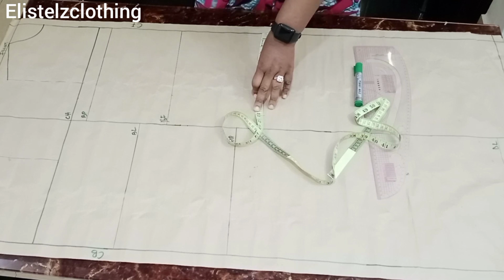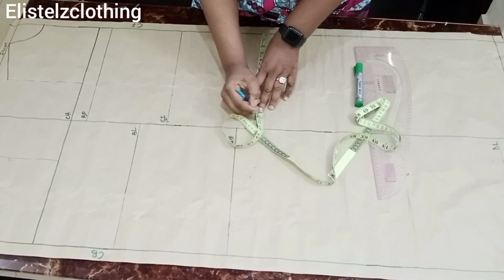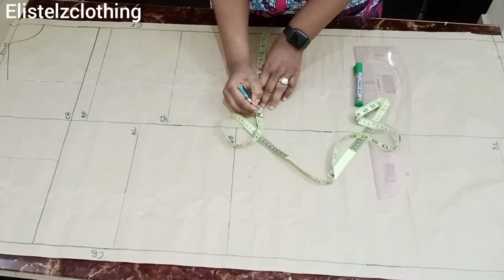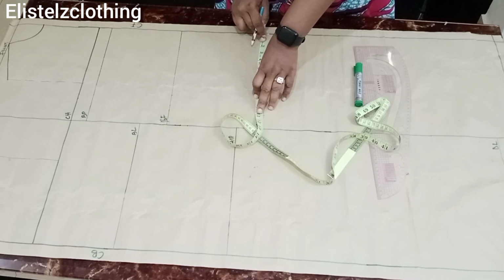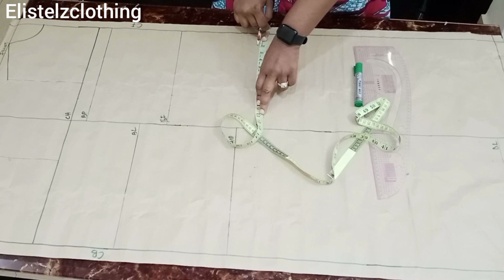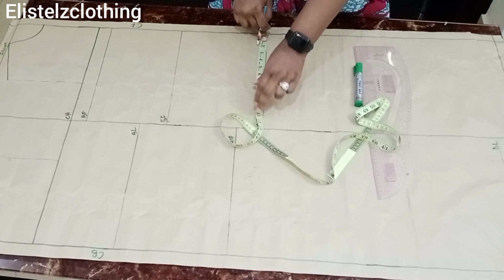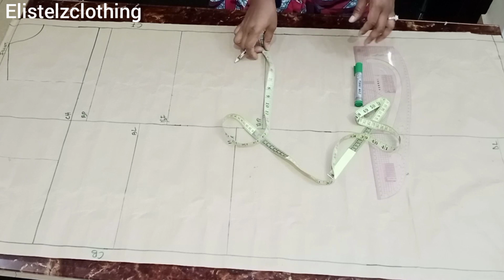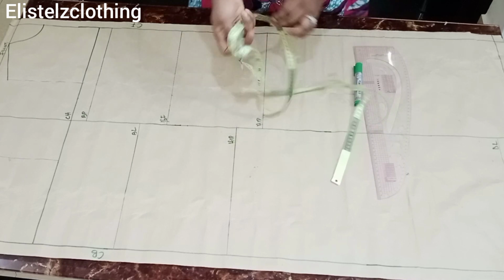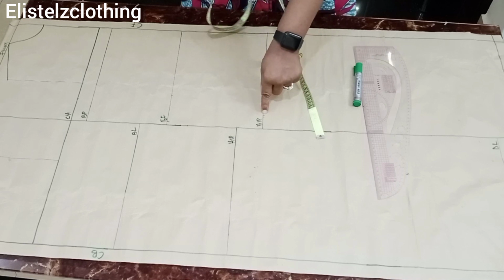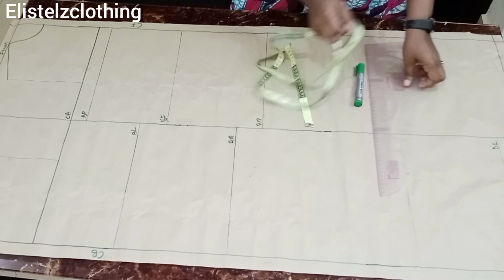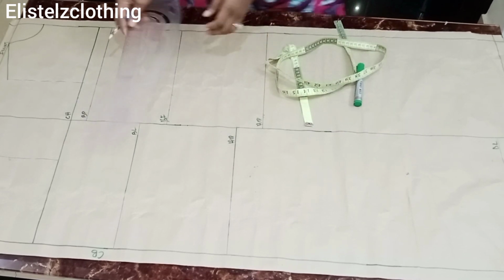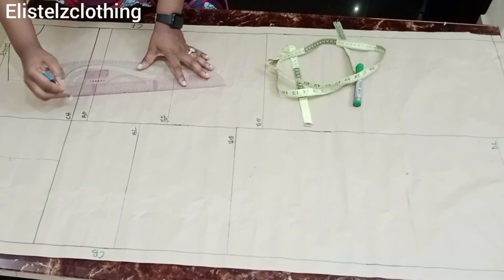So for this dress, I would like to add 0.25 as my ease on the block. So on my hip line, I'm adding ease on the block, okay. So I'm adding 0.25 on this hip line as my ease on this block, okay. So this is the only place I want to add my ease. All right, now we'll go ahead and connect these measurements.